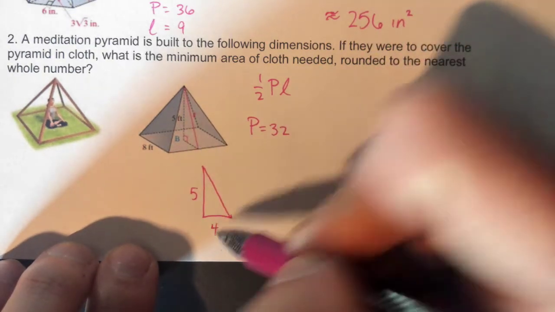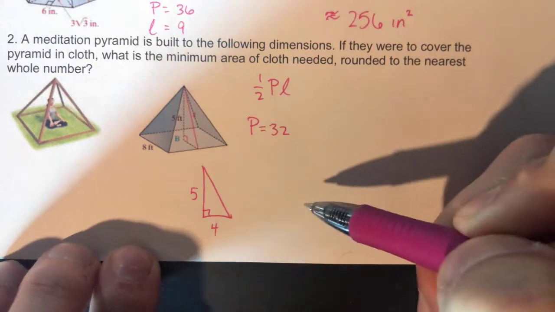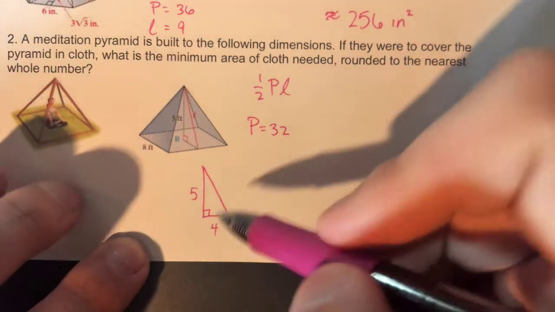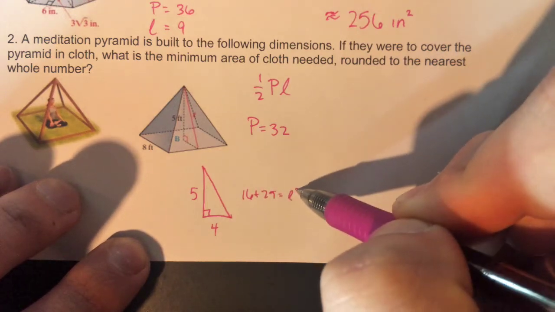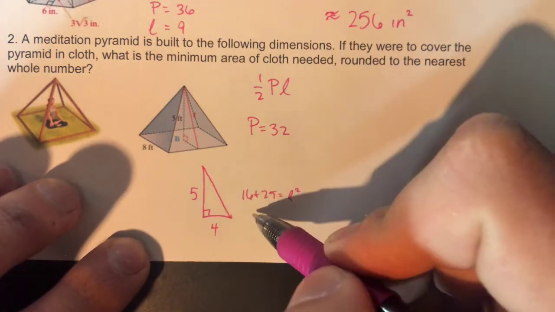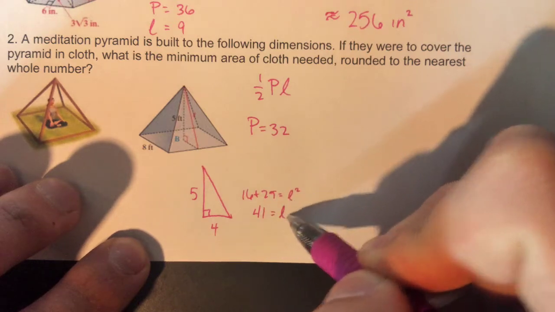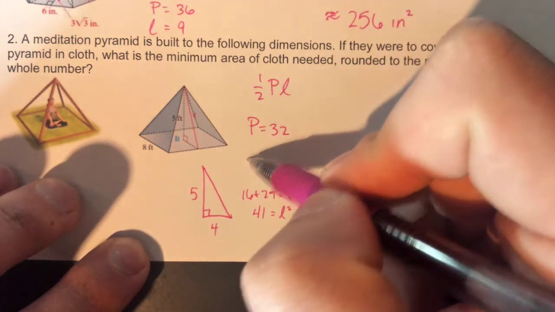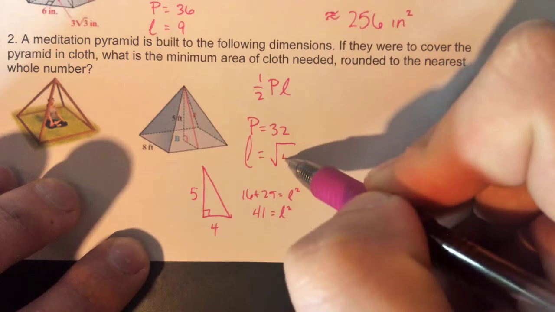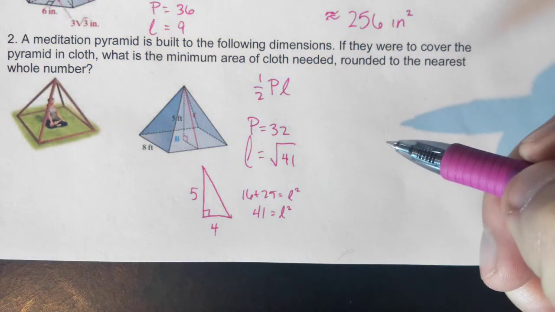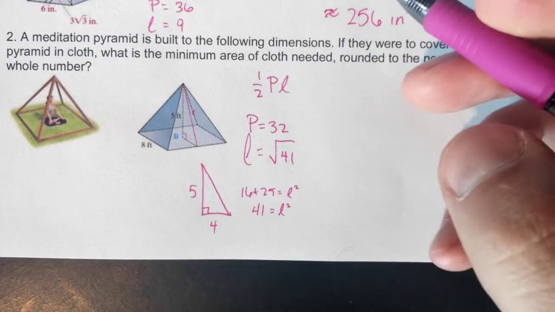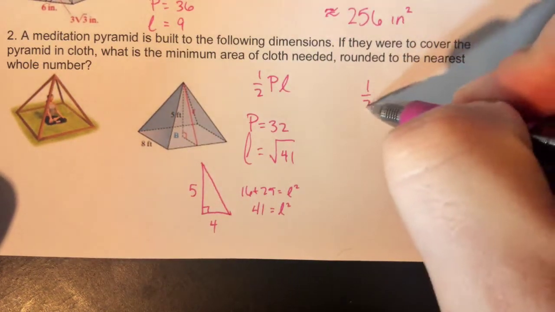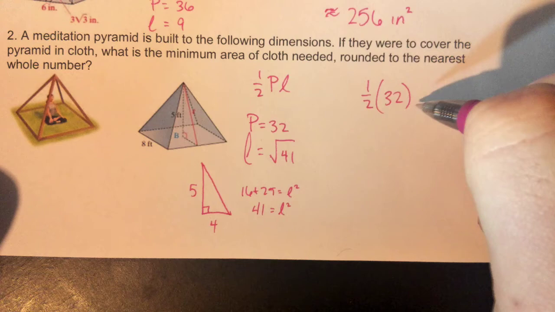The bottom of that triangle would be 4. Now we can use the Pythagorean theorem to find that slant height. So it would be 16 plus 25 equals the slant height squared. So that's 41 equals the slant height squared. So the slant height is equal to the square root of 41. Whatever that is, it doesn't matter. Okay, so we've got the information. Now we just fill it into our formula, and then we'll type it into our calculator.